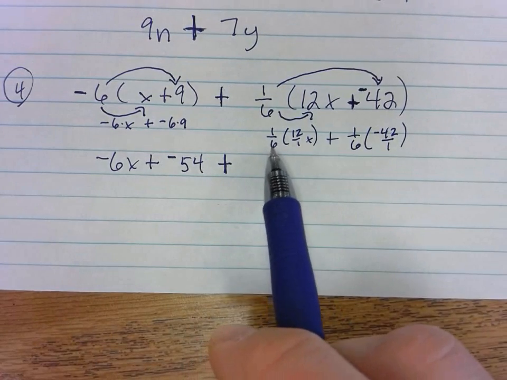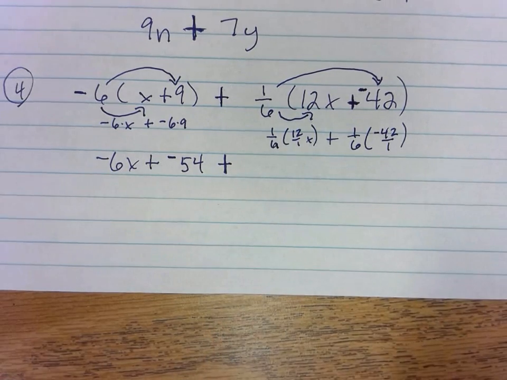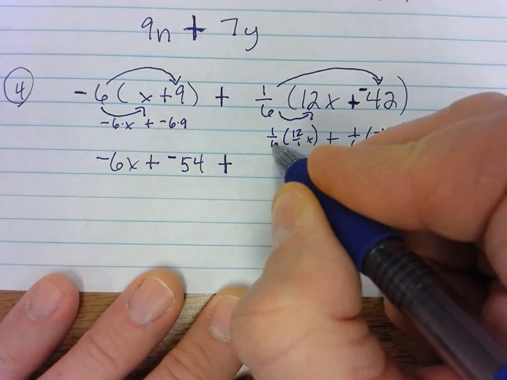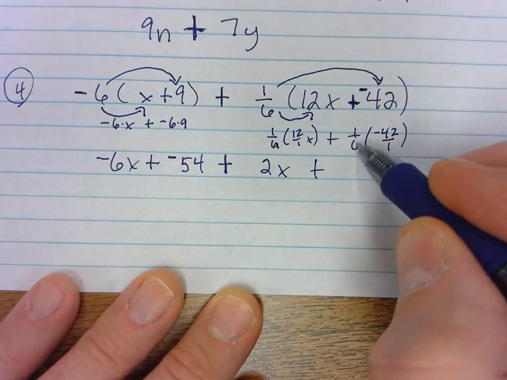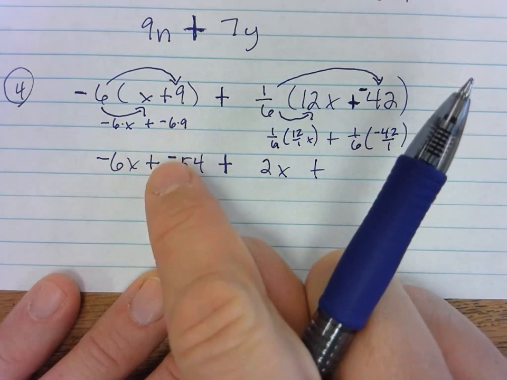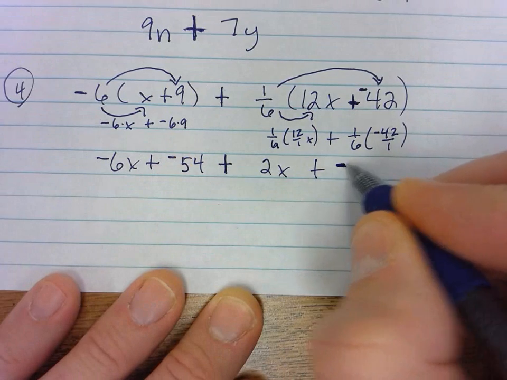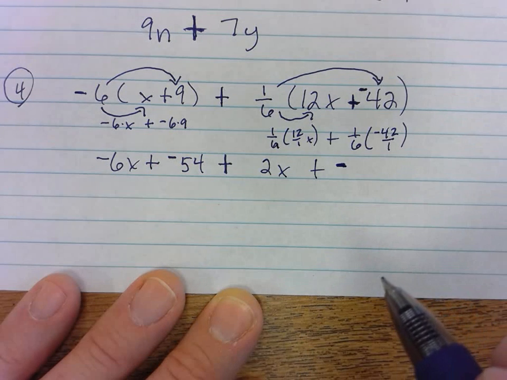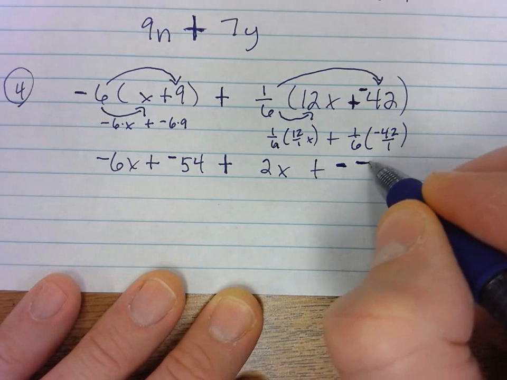So how many times will 6 go into 12 here? Basically it's 1/6 of 12, so the problem is just 12 divided by 6. What is 12 divided by 6? That would be 2x. Again, a positive times a positive is a positive, so that'd be 2x. Now here I've got a positive times a negative. What's a positive times a negative? Well, we just did that over here, and we got -54. So a positive times a negative over here is going to be a negative as well. And basically you're doing 42 divided by 6. And what's 42 divided by 6? Jethro, don't pull out your fingers. 42 divided by 6 is -7.